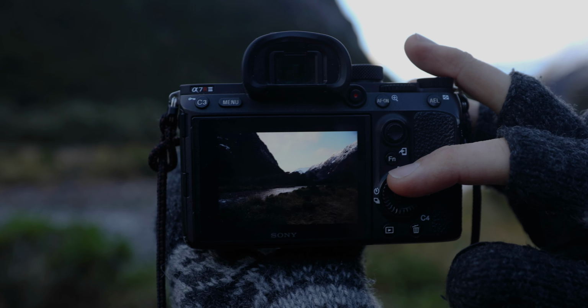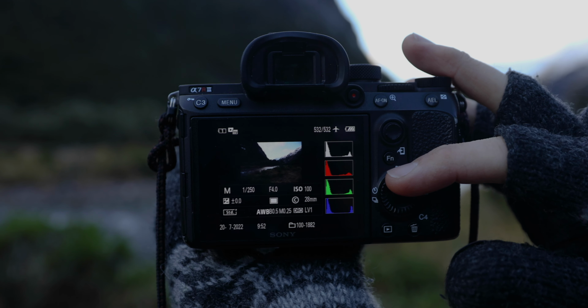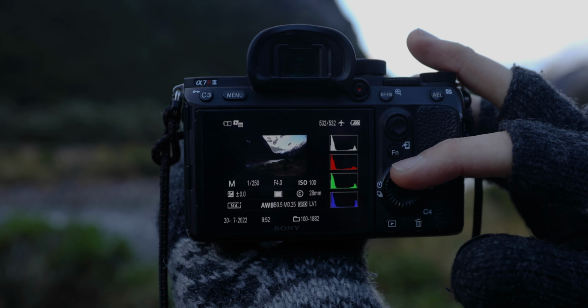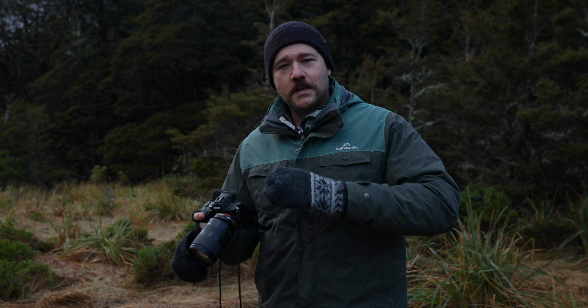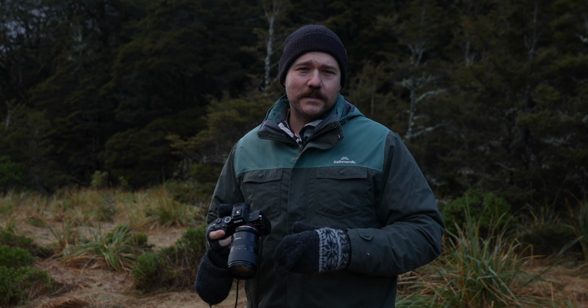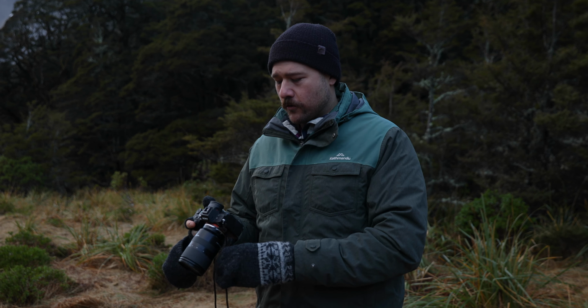To bring up the histogram on your camera, just play around with the info button or the display button, or of course just check out the camera's manual. Understanding how to read the histogram really takes the guesswork out of nailing your exposure.